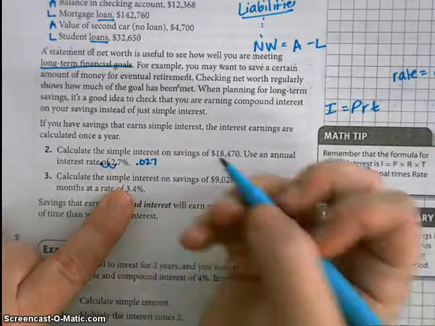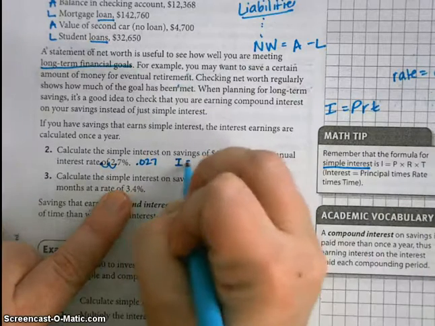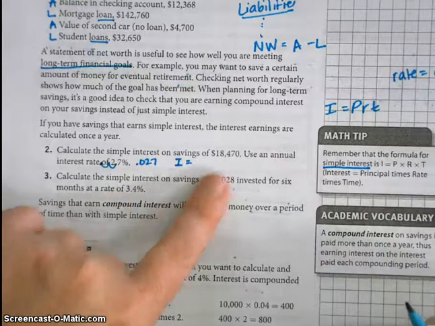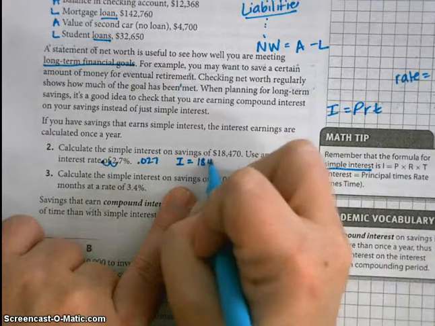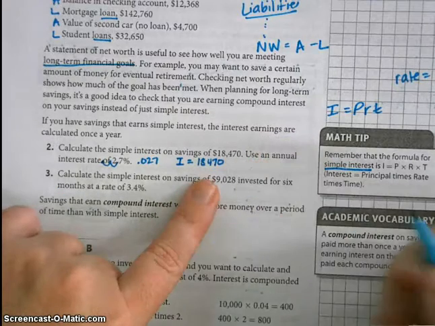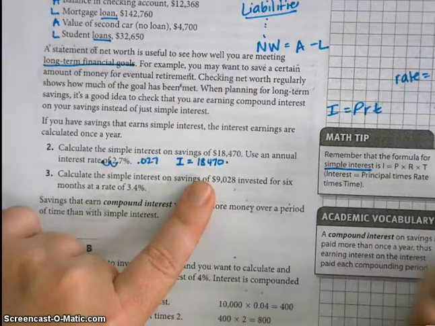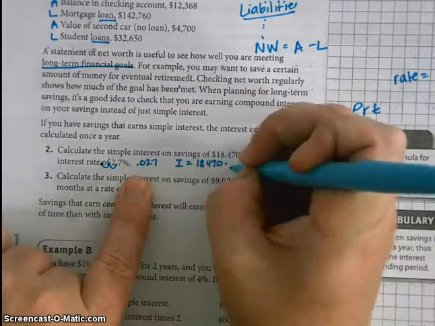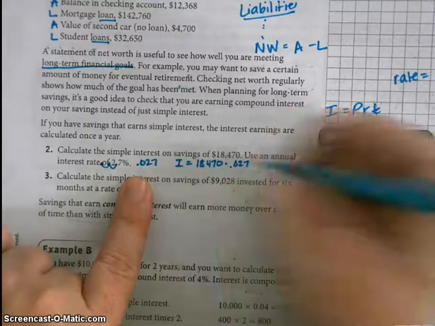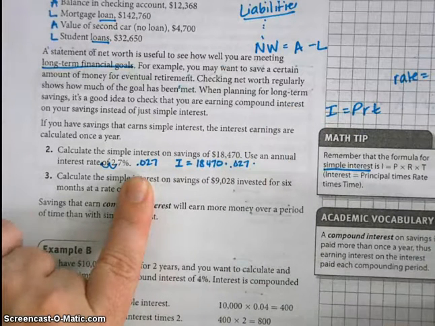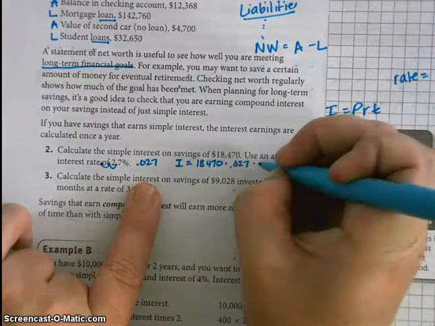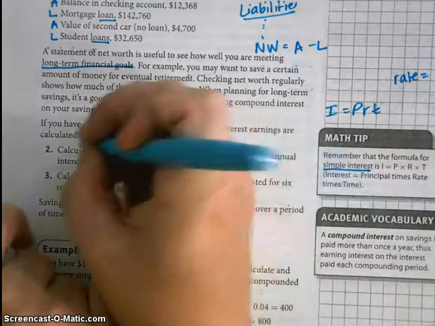So simple interest, I'm going to say I equals, P is my principal, which is how much I'm investing. So that's $18,470 times my rate, which is my percent as a decimal, 0.027, times the time I'm investing this. So I'm going to do 1 year because it says once a year.